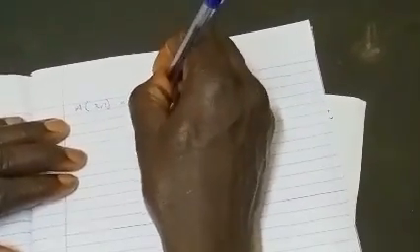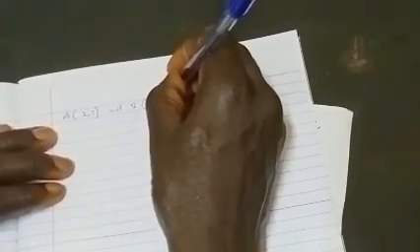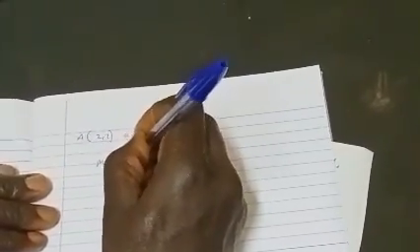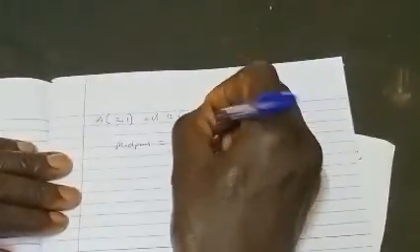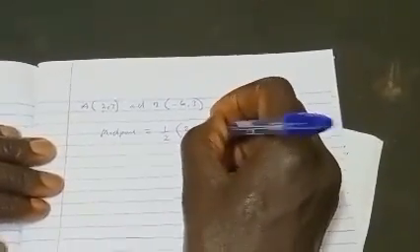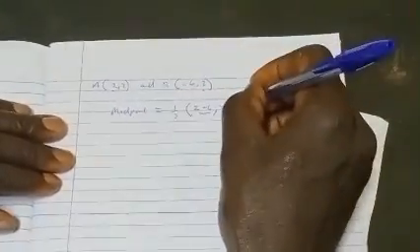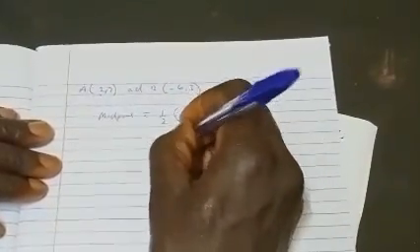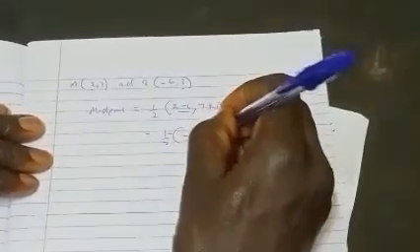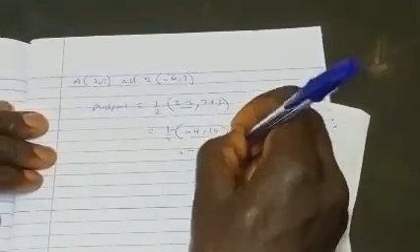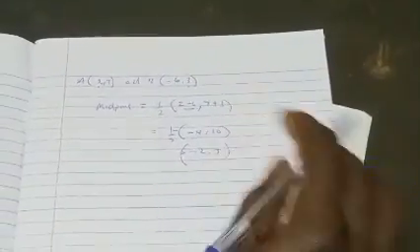So if you're given, for example, that a line passes through point A, which is (2, 7), and point B, which is (-6, 3), and you are asked to get the midpoint of AB, then the midpoint will be a half into the x-coordinate here, which is 2, plus the x-coordinate here, which is -6, comma, the y-coordinate here is 7, plus the y-coordinate here, 3. That should give you a half into (-4, 10), and that will give you (-2, 5) to be the coordinates of the midpoint. Otherwise, that is how we get the midpoint.